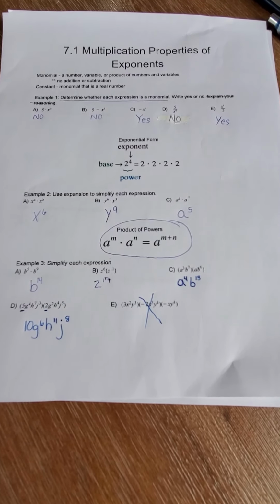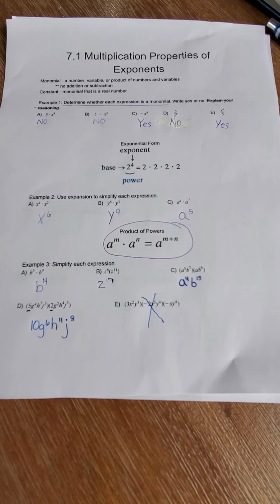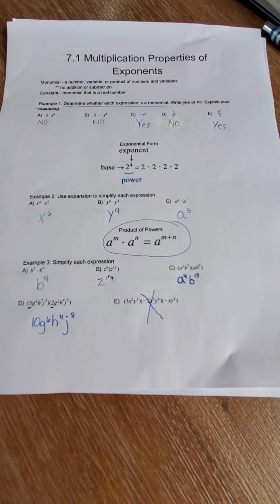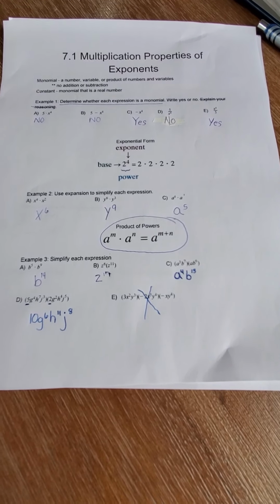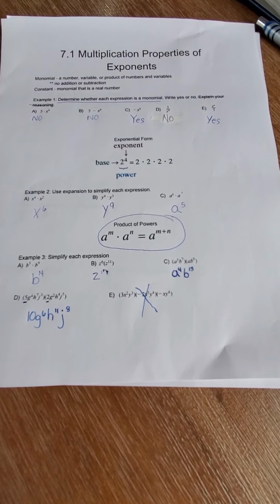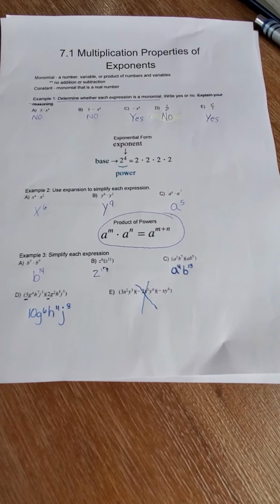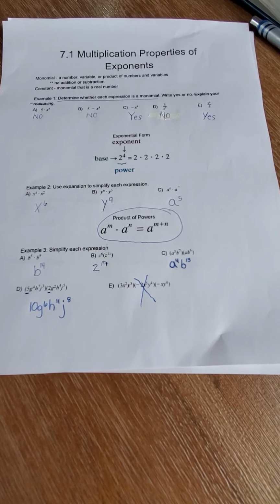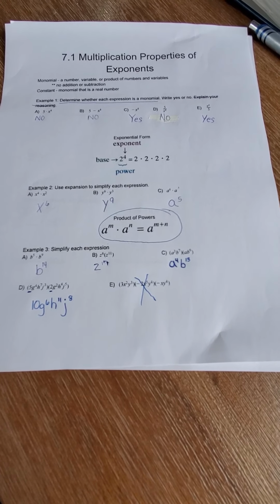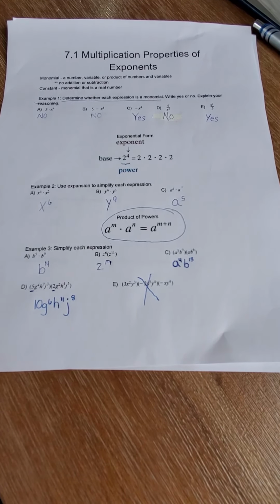So as you can see, we're going to be talking about monomials. A monomial is a number, a variable, or a product of numbers and variables. No addition or subtraction. Okay, notice the star. Another vocab word is constant. This is a monomial that is a real number, so no variables. So looking at example 1, we need to determine whether each expression is a monomial.